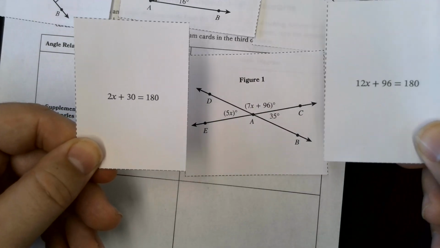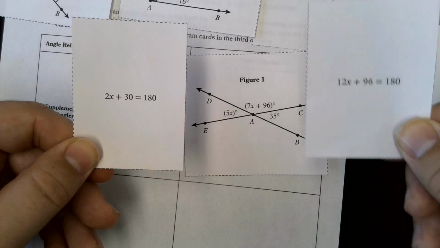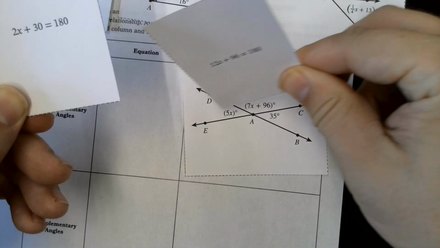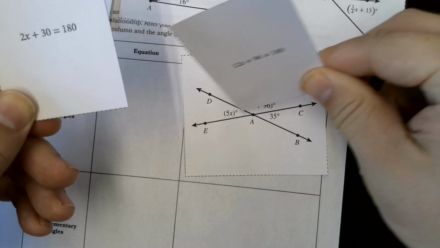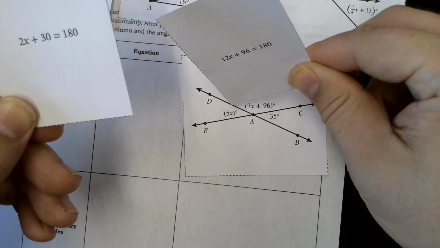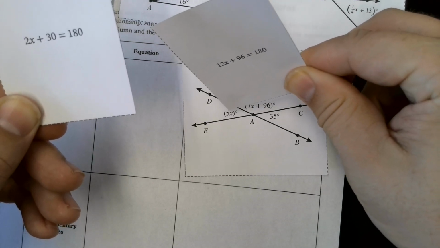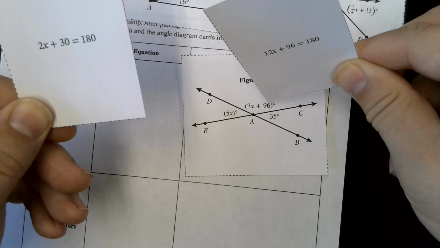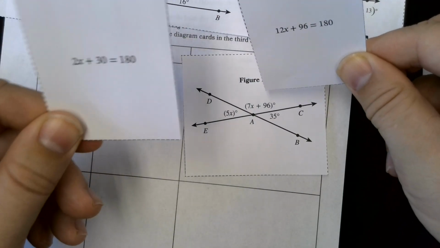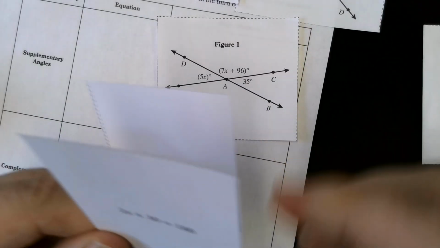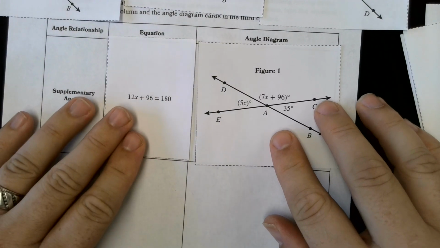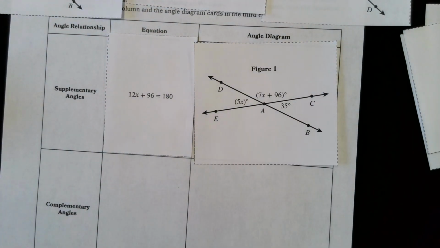If I add these 2 angles together, they equal 180. And then if I add these 2, I have 5x plus 7x plus 96 equals 180. This one doesn't have a 96 anywhere. This one does. So figure 1 would match up with the equation 12x plus 96 equals 180.